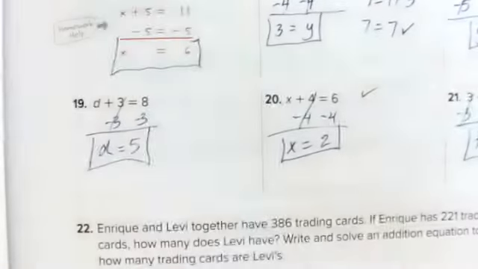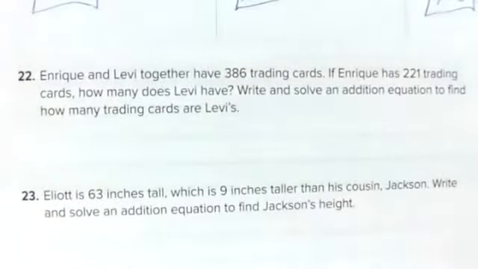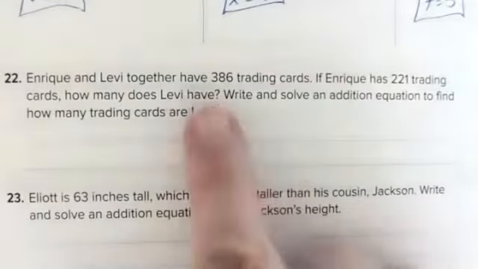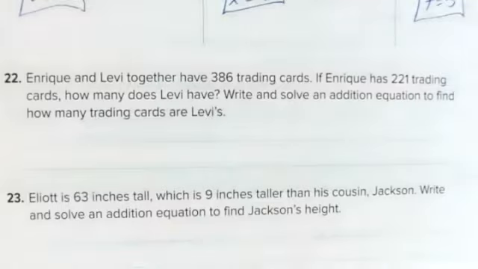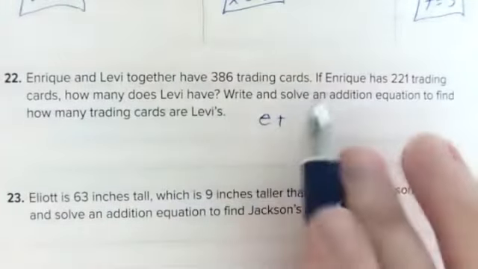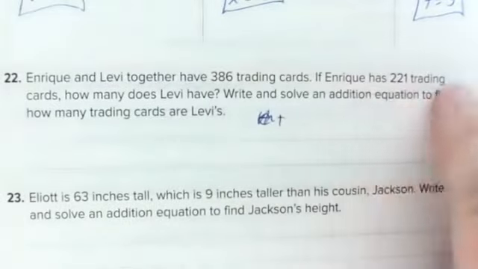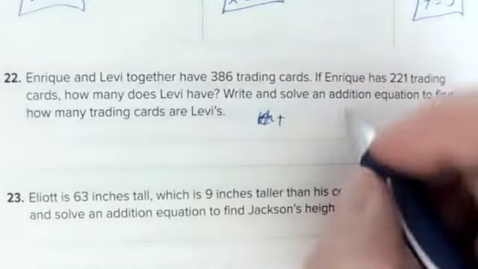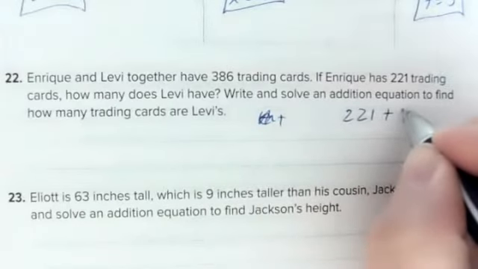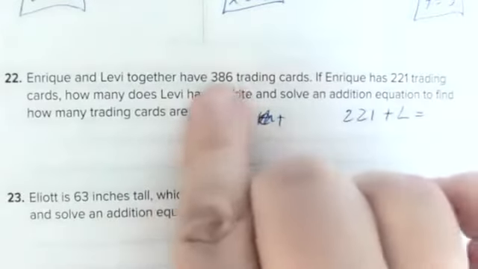Number 22, Enrique and Levi together have 386 trading cards. If Enrique has 221 trading cards, how many does Levi have? So together they have 386. So Enrique has the 221. So 221 plus Levi equals 386.